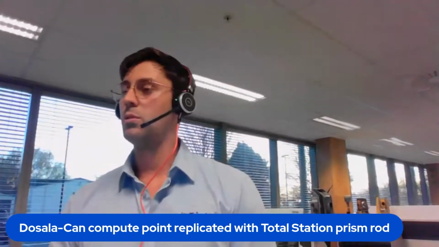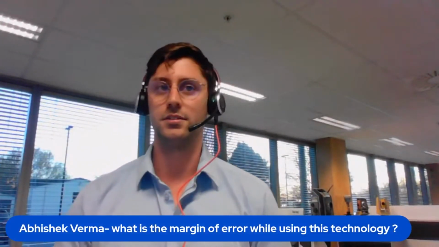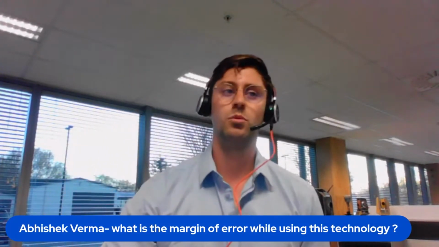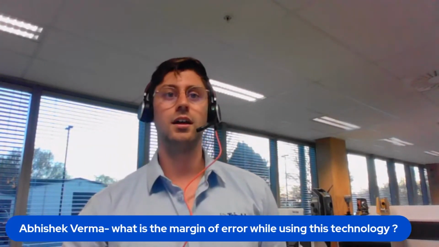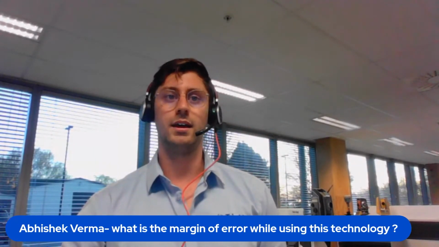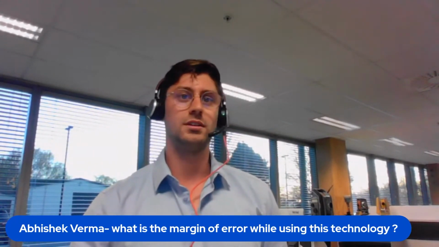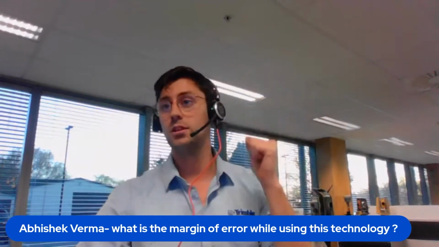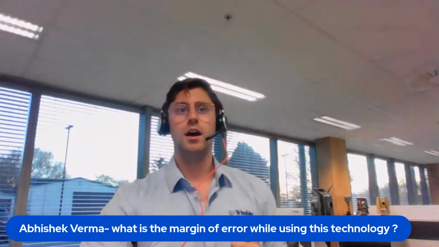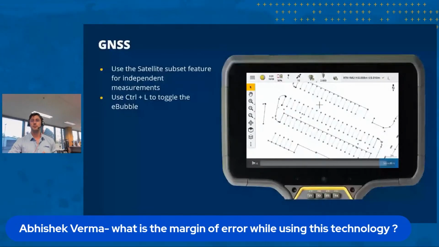Next question. What's the margin of error using this technology? So when we're using a GNSS receiver, you can see up here at the top, that's a tilted receiver. Let's jump to something like this. So if we're using the tilted functionality, this is to 1 standard deviation. So we do have error.